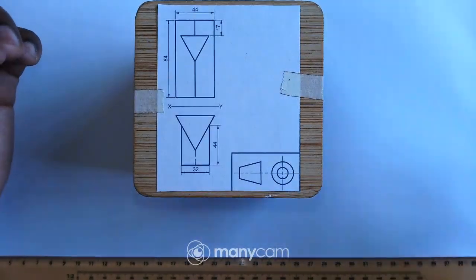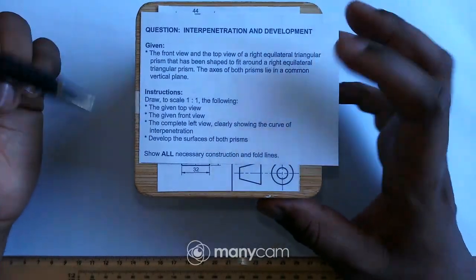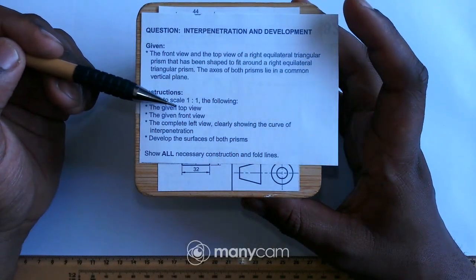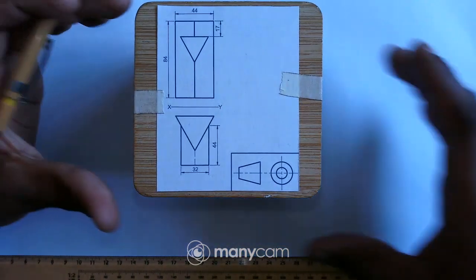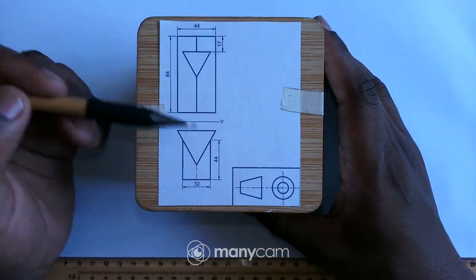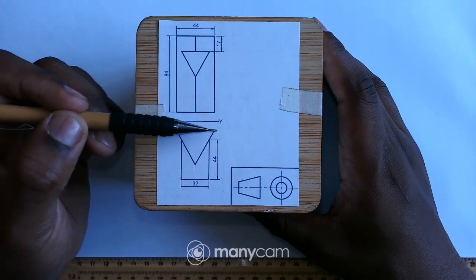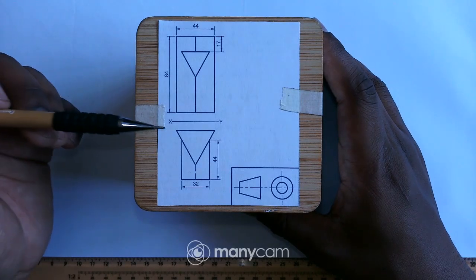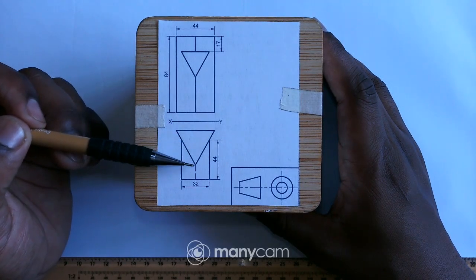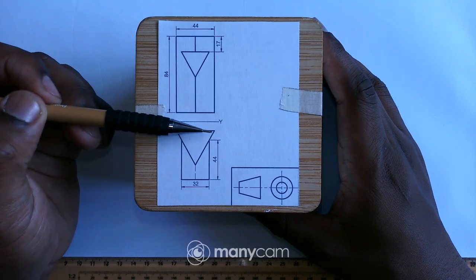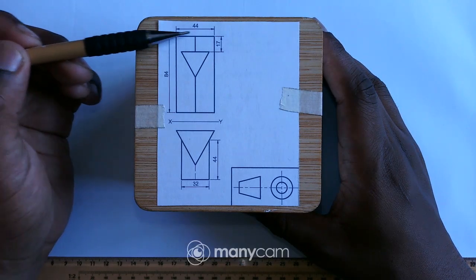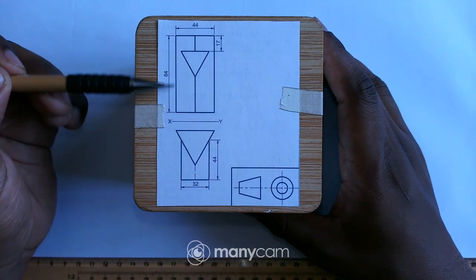Okay, so now obviously I'll have to draw these views, the top, front and the left. If you check here, from our top view we have a triangle there, right? So I can just start by drawing this triangle, and then after that I can project the points up so that I can come up with the front view of the prism, right?